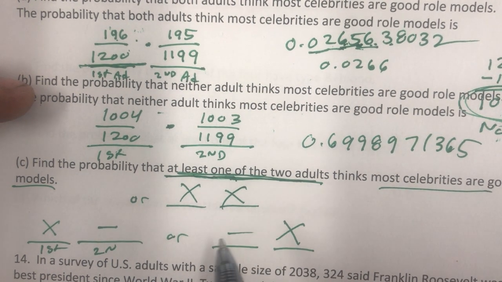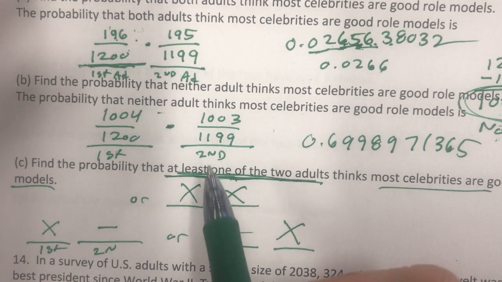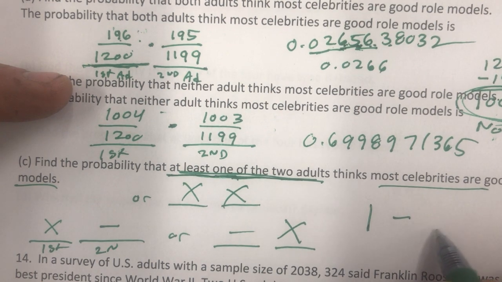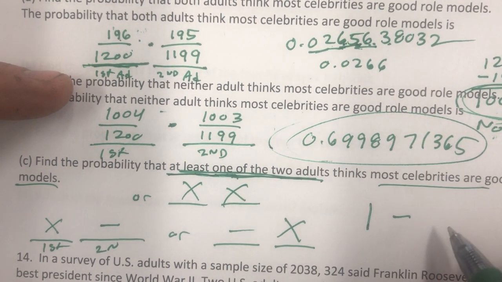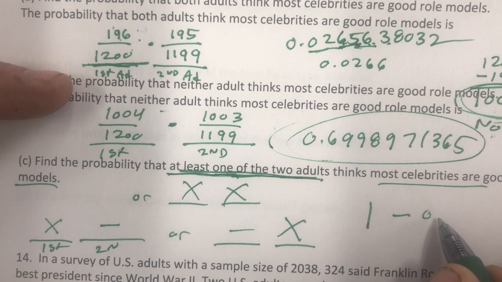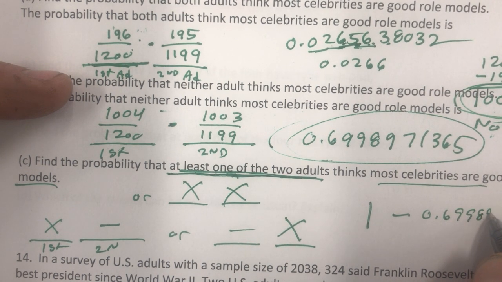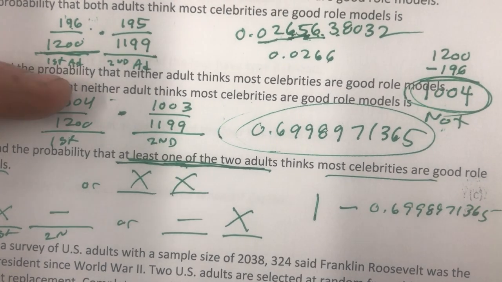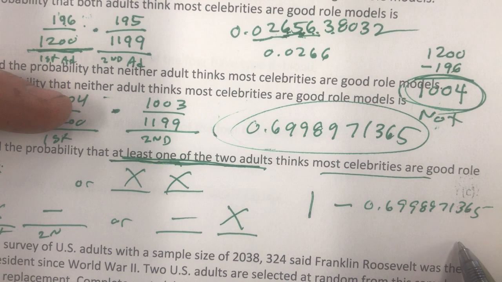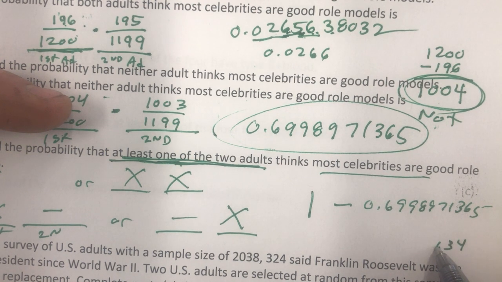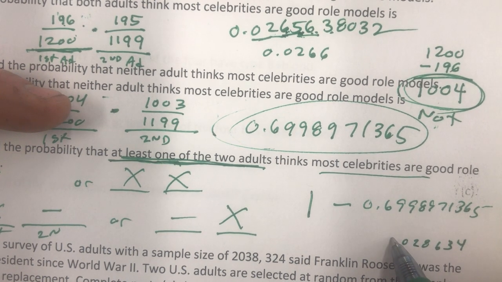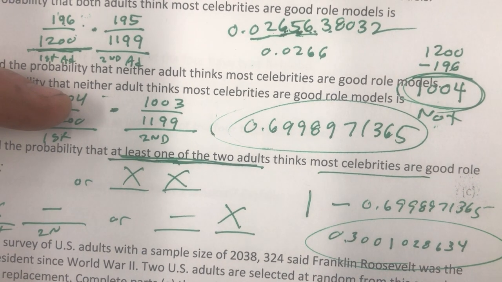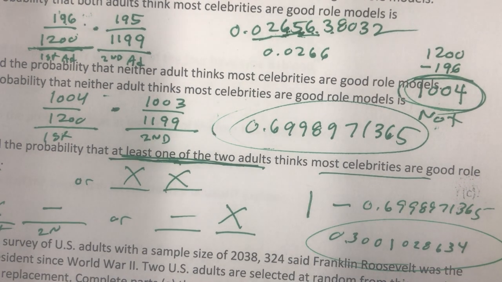Okay, well, actually, what you can do is, you can do 1 minus the probability that neither one of them are, which is what we just did here. So I can do 1 minus this 0.699897135 and do 1 minus that. Okay, which is going to be, see if I can do this in my head here, 4, 3, 6, 8, 2, 0, 1, 0, 0, 3. There you go. That's what the answer would be. 1 minus that.